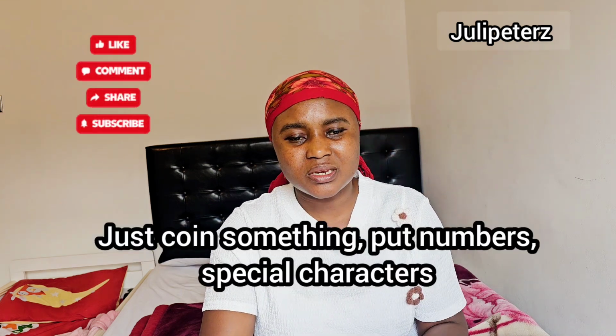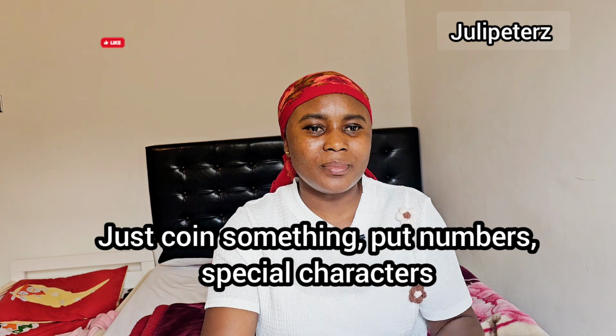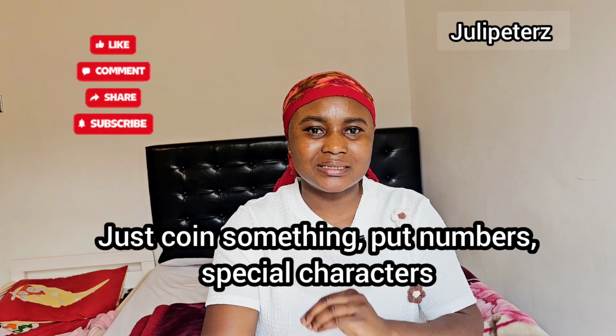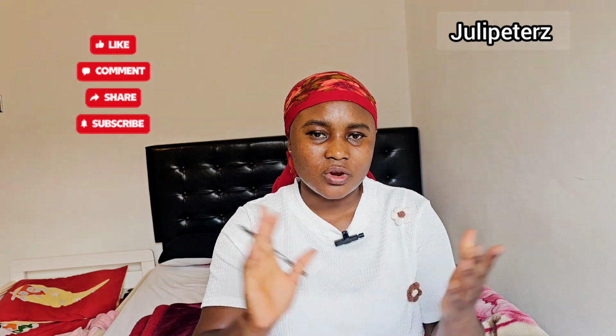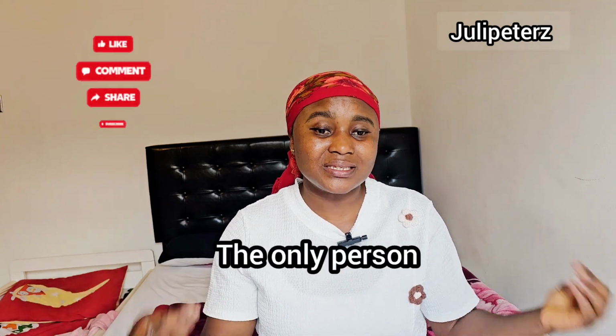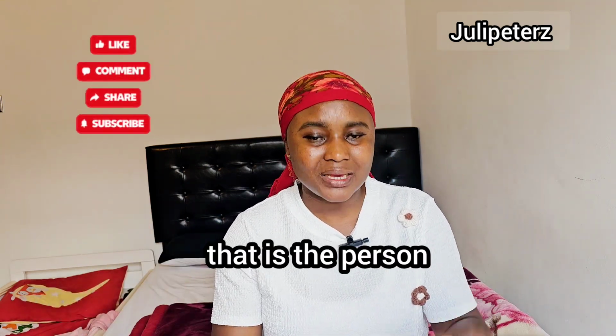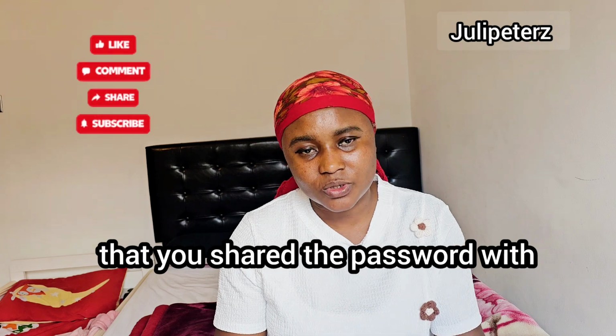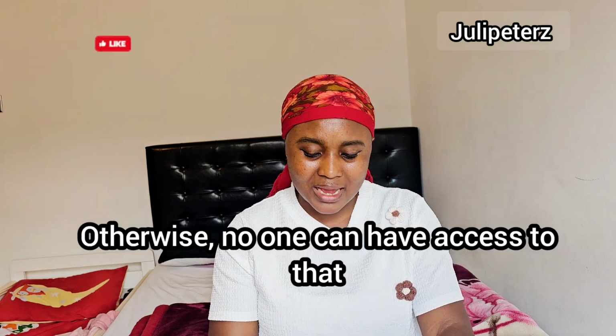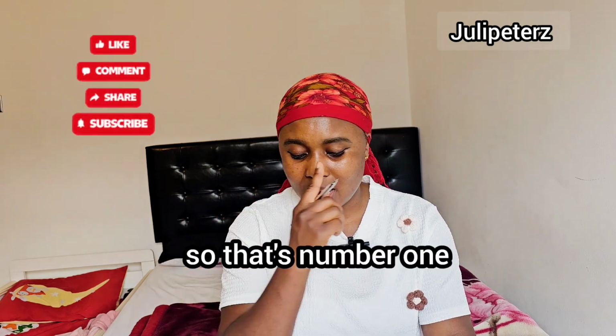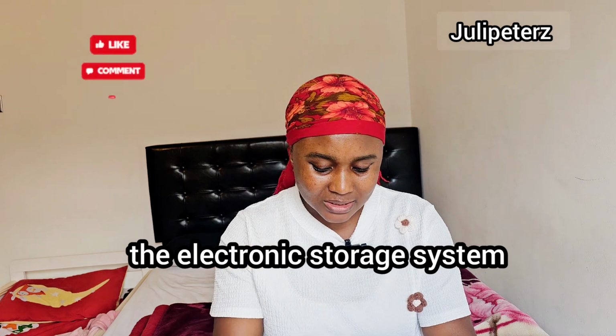Just coin something, put numbers, special characters, letters together, mix it together, make it very strong. Nobody will have access to that. The only person that may have access to that is the person that you shared the password with. Otherwise, no one can have access to that. So that's number one, electronic storage system.